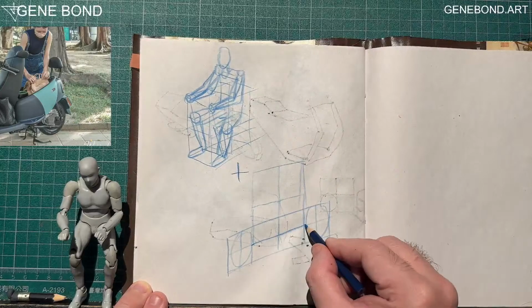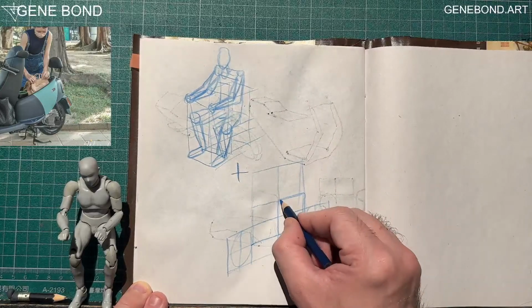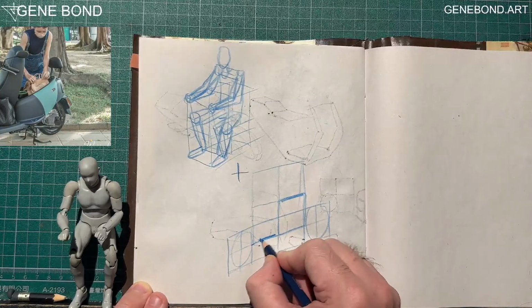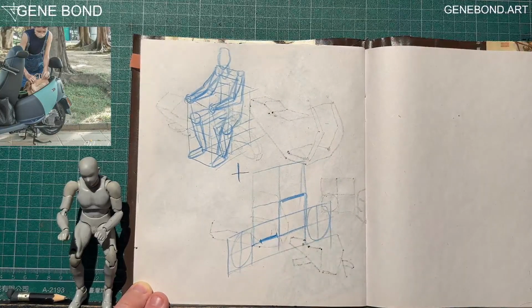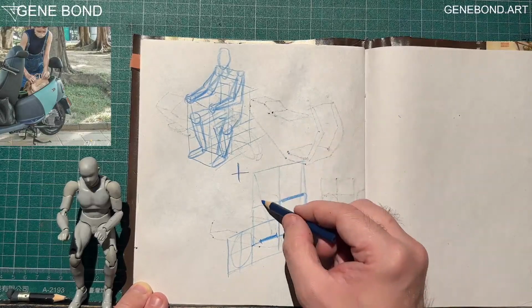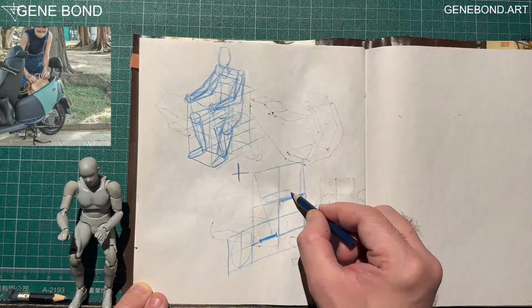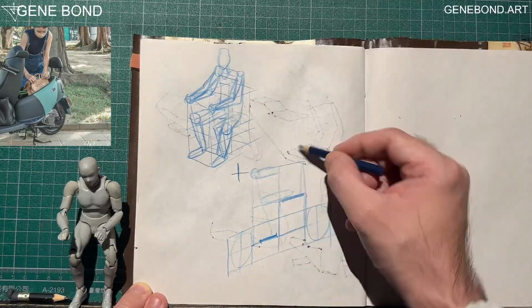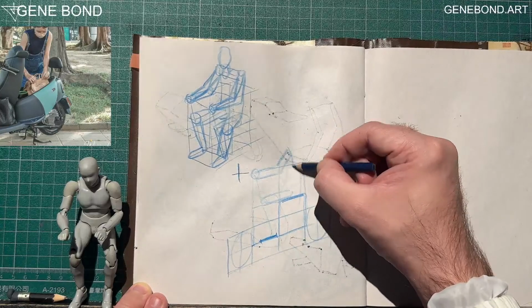So this box becomes the seat for the driver. This part here is for the feet. So we will have the figure seat somewhere about here.